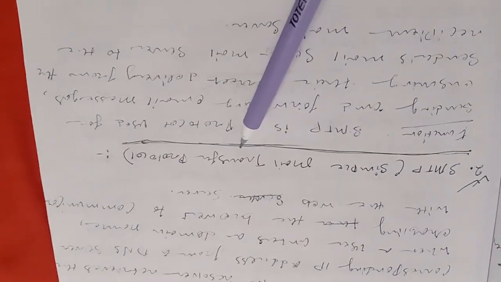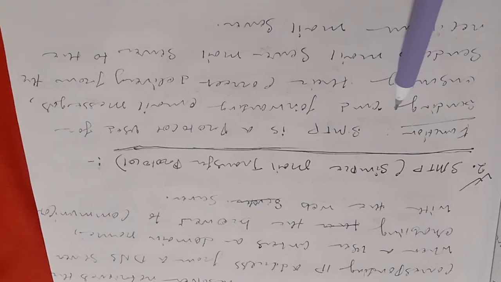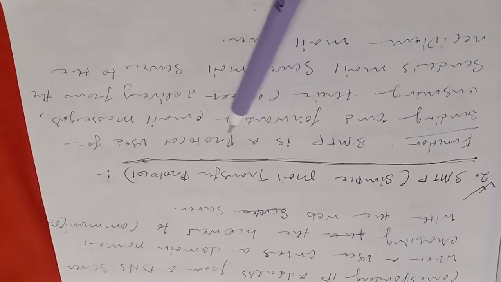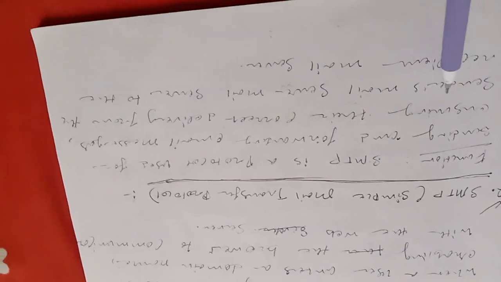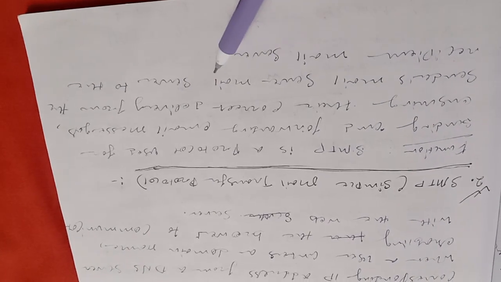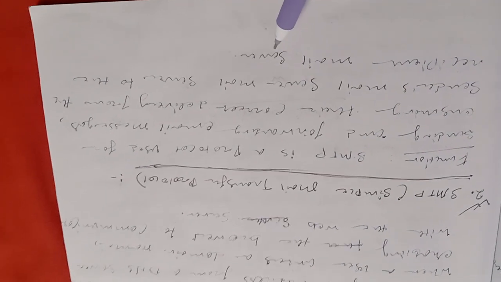Then we see SMTP, or Simple Mail Transfer Protocol. SMTP is a protocol used for sending and forwarding email messages, ensuring their correct delivery from the sender's mail server to the recipient's mail server.